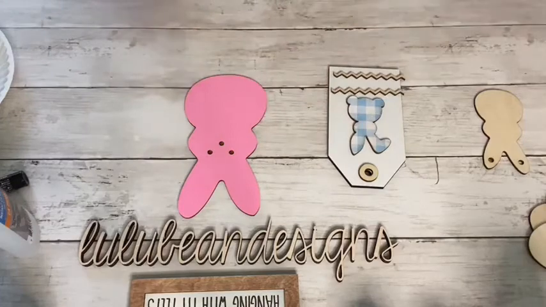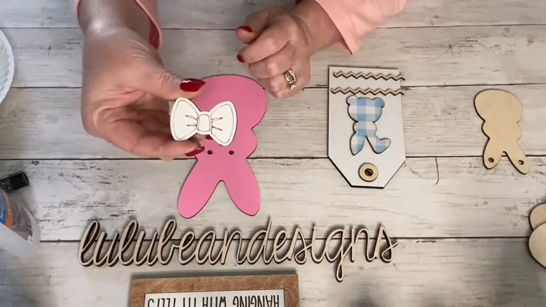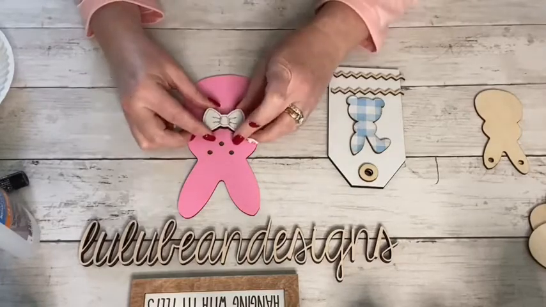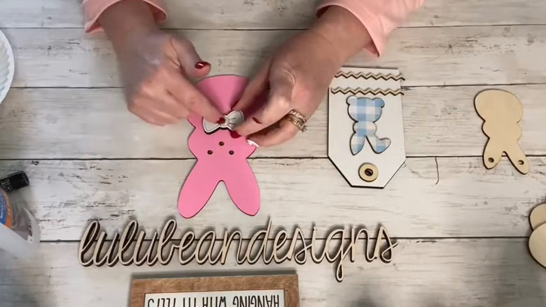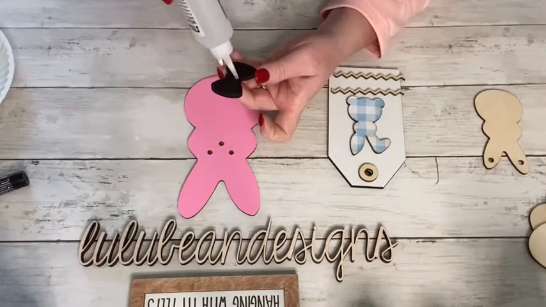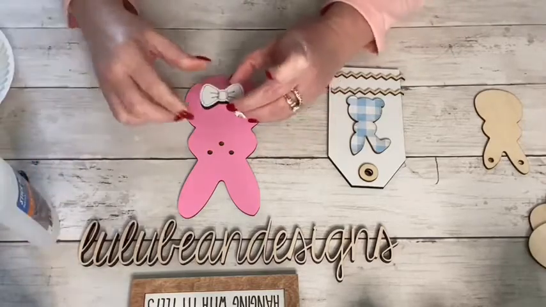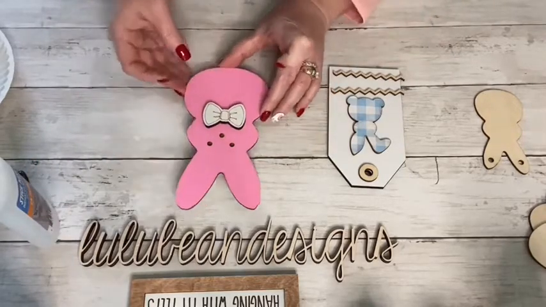So our big peep is dry. My bow I did with whiteboard, and I just scored the bow on there, so I can just glue it on and I don't have to do anything else with the bow. And I like that the score lines match the brown in his eyes. So we'll let that dry.